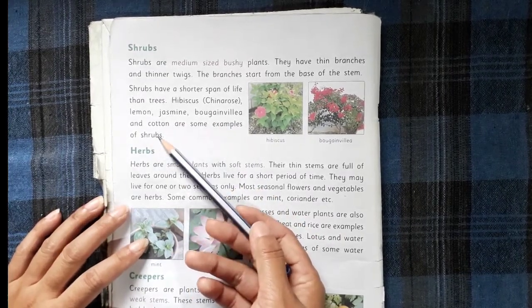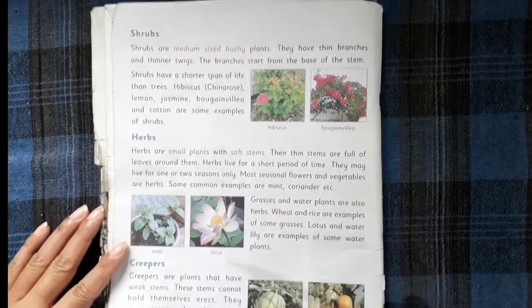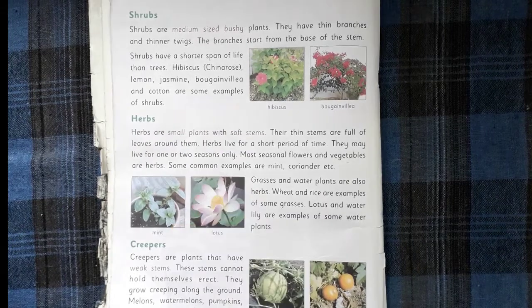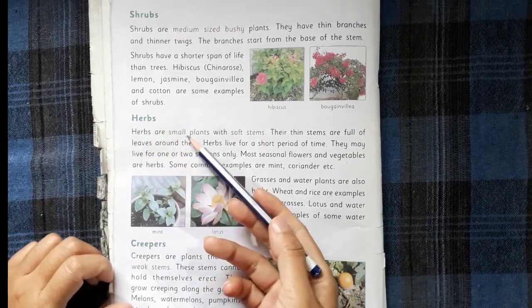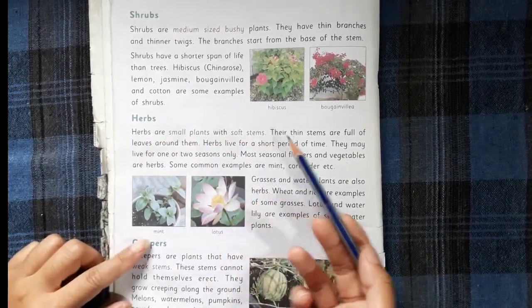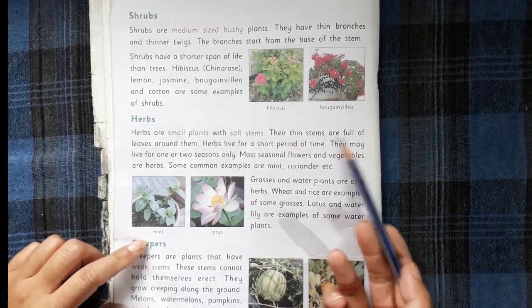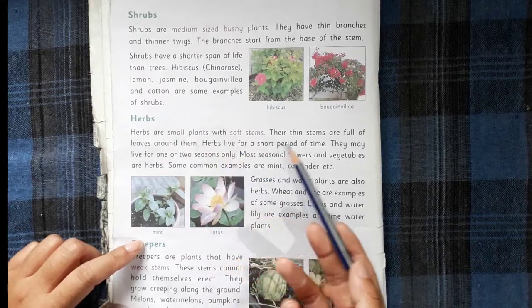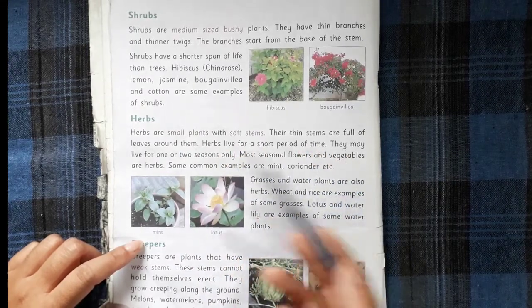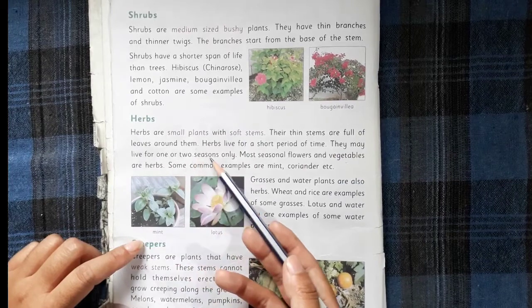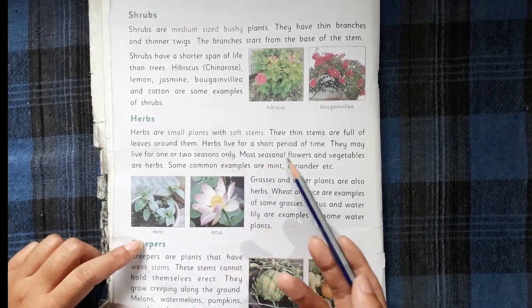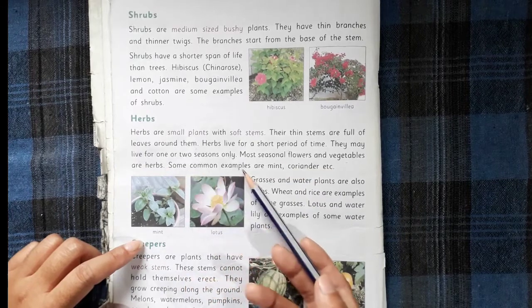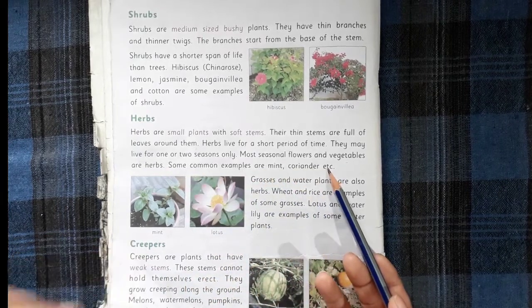Okay, now the next type of plant is herbs. Do you know what herbs are? Herbs are small plants with soft stems. Their thin stems are full of leaves around them. Herbs live for a short period of time. They may live for 1 or 2 seasons only. Most seasonal flowers and vegetables are herbs. Some common examples are mint, coriander, etc.